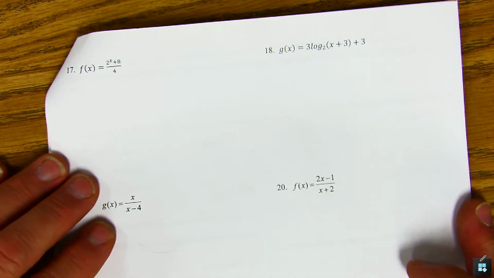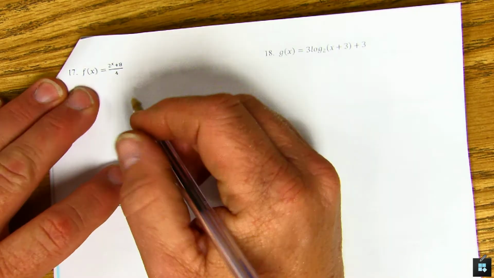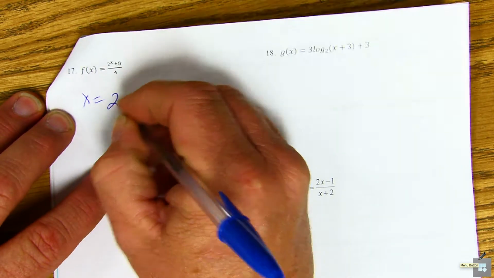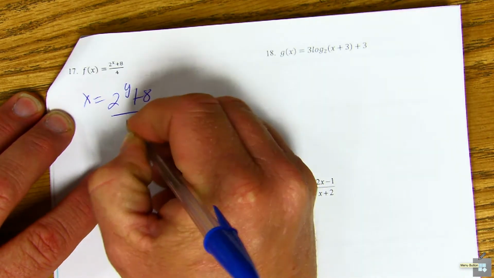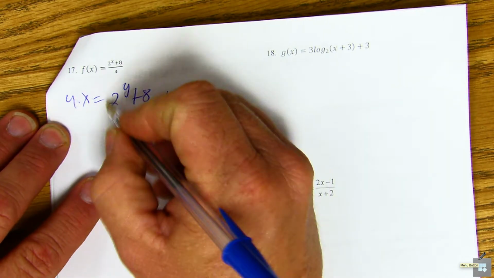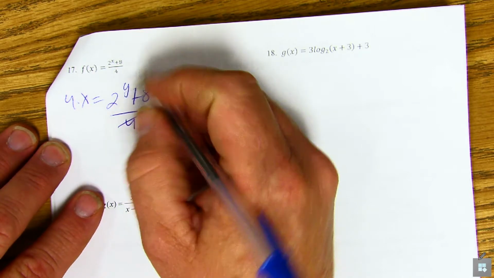Okay. On these ones over here, we're just going to find the inverse. We're not going to verify them, okay? So, find this guy's inverse. I have x equals 2 to the y plus 8 all over 4. So I tell you to first multiply by 4. So basically we're isolating this exponential here.